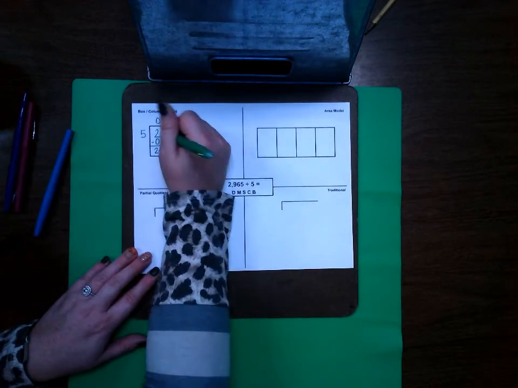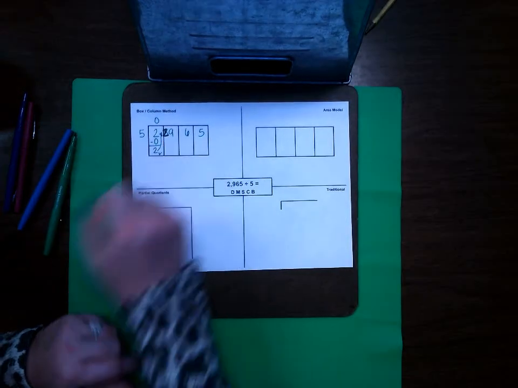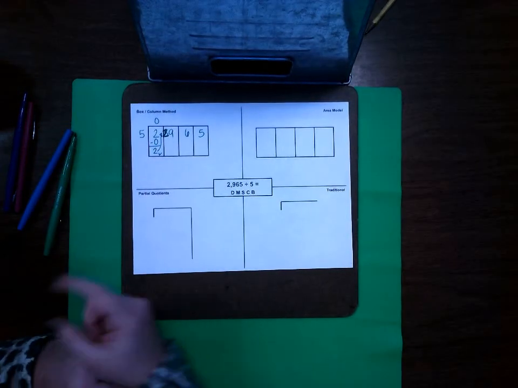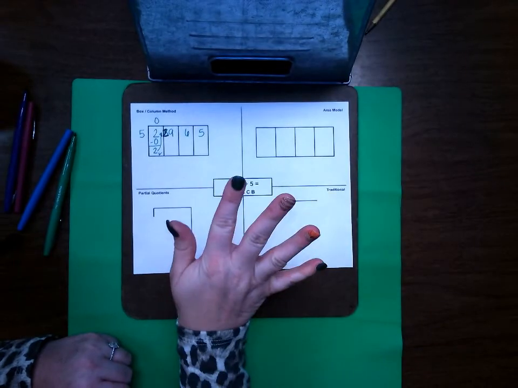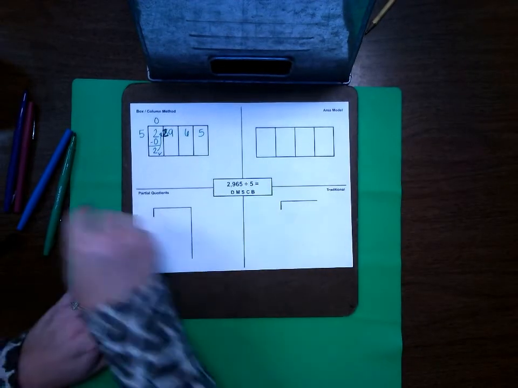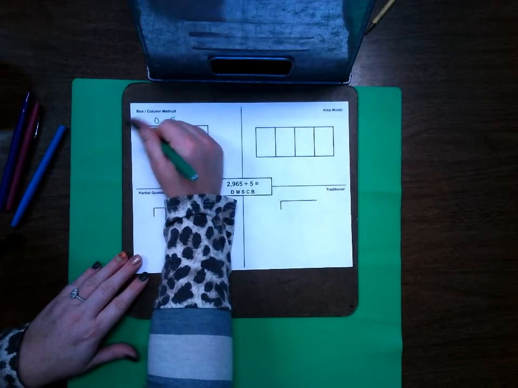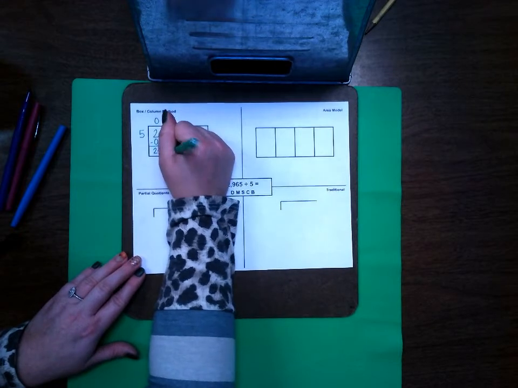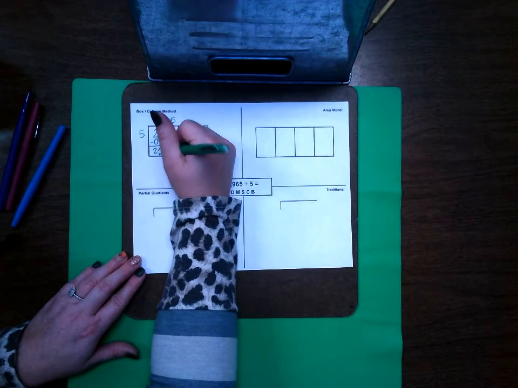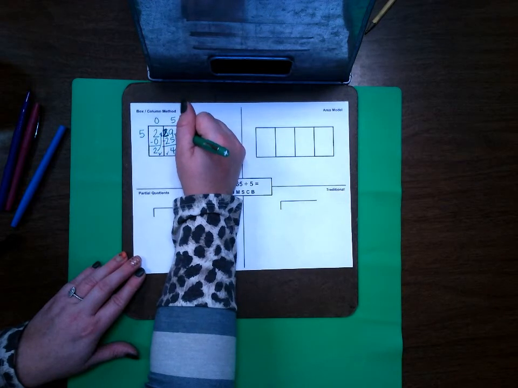I'm sorry, this is a 2. I'm going to skip count by 5s until I can get as close to 29 without going over. 5, 10, 15, 20, 25. Next would be 30, so I know it's going to be 5. So I'm going to do 5 times 5 is 25. When I subtract, there's 4 left. Is 4 smaller than 5? Yes, it is. So I'm going to bring it up to join the 6.